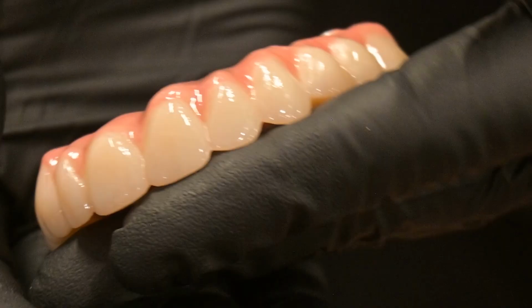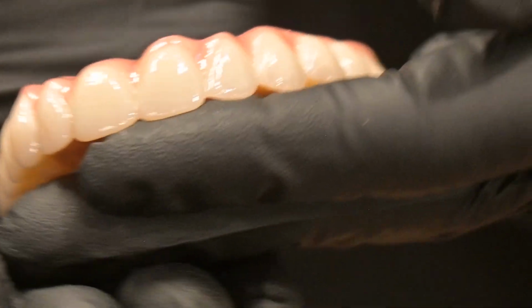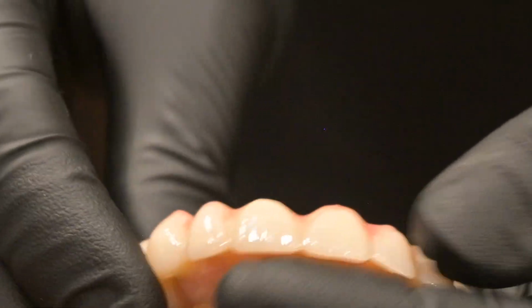Well, this is based on the patient's own habits, biology, bone, and biomechanics. So we do a full assessment of the patient's bone, gums, and features, and we try to determine the ideal position of those implants, and then we can determine the number of implants that we're going to be placing in each case.